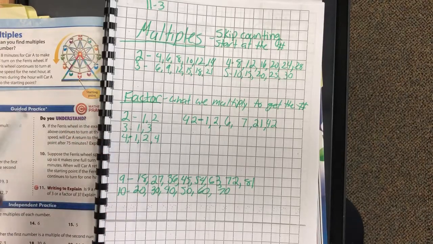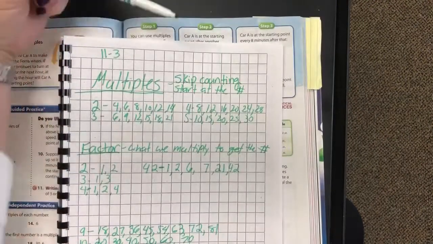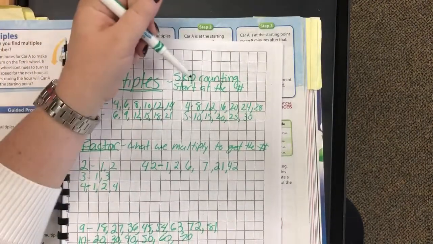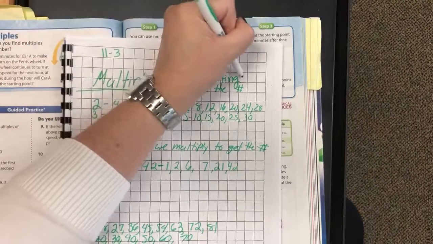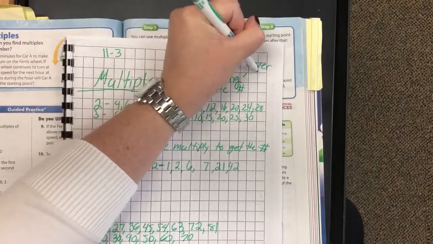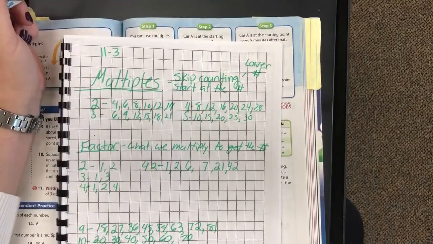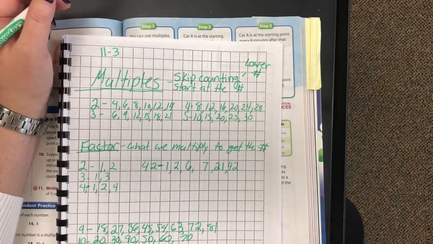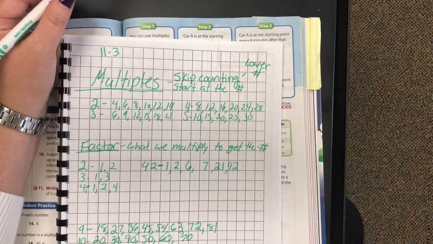So really, to recap, for multiples, you'll always have a lower number. What is it going to be lower than? Honestly, probably less than 12.